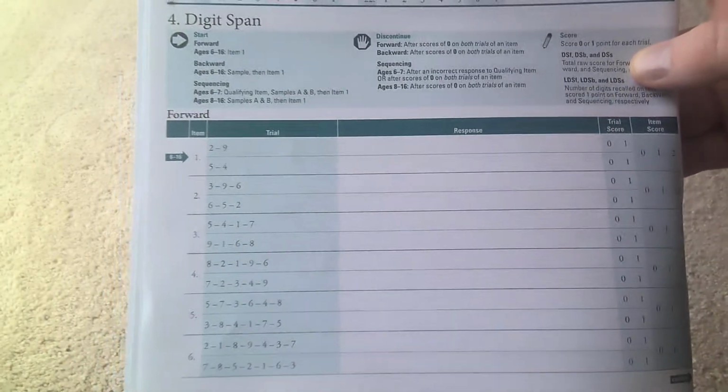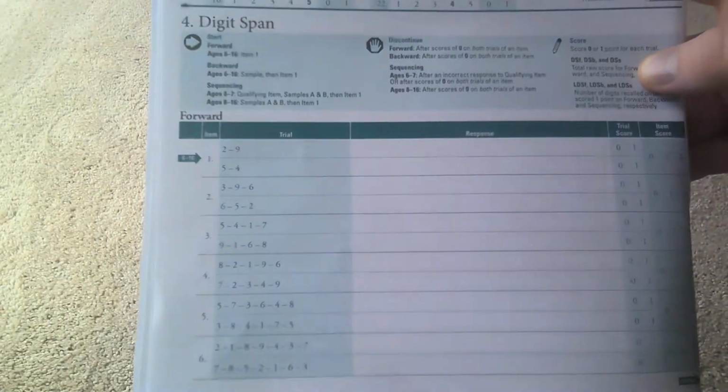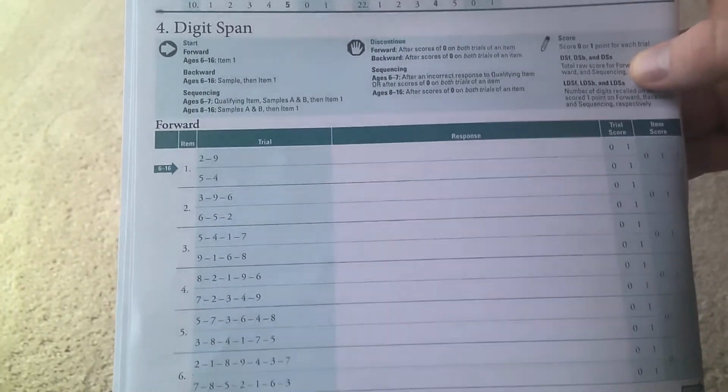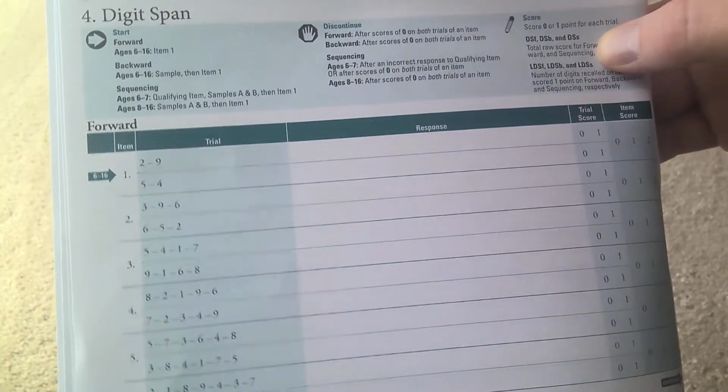Now, what you'll notice when you are administering digit span is that there are trials for each administration. So you'll notice that for item number 1, there are two trials. There's the 2-9 and the 5-4. Both of these need to be administered for item 1 to be complete. So that is important to keep in mind as we keep going forward.